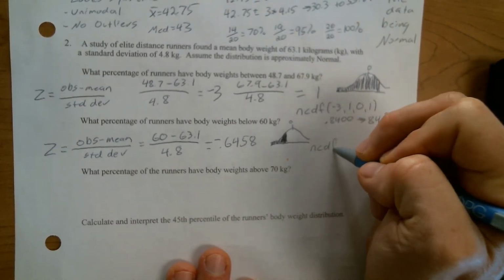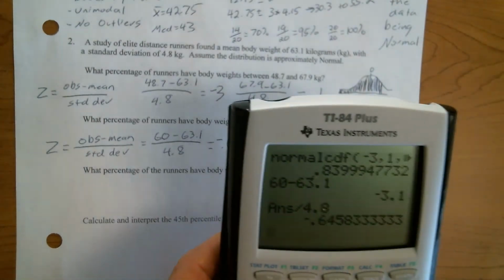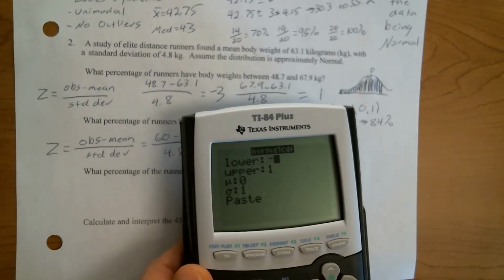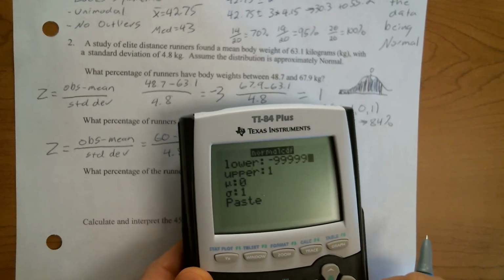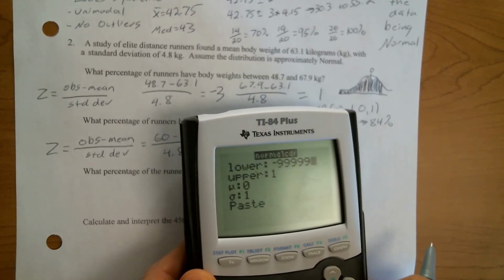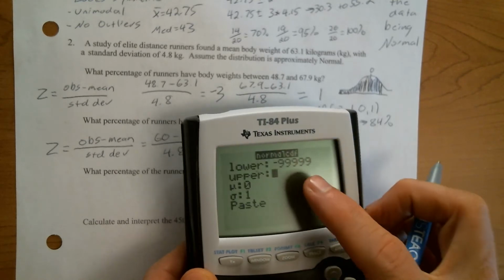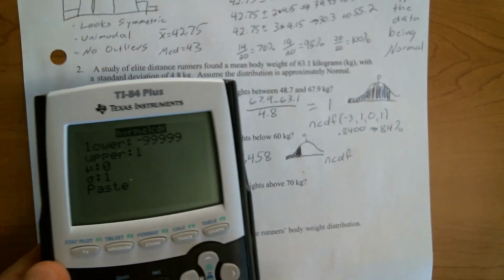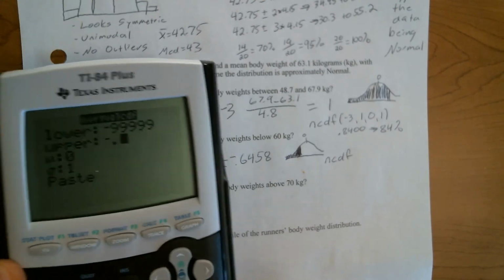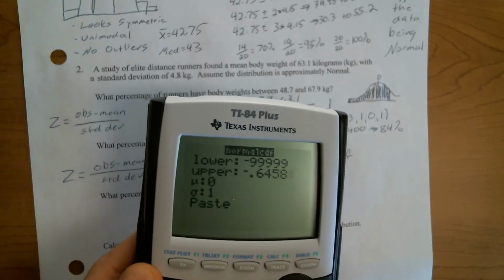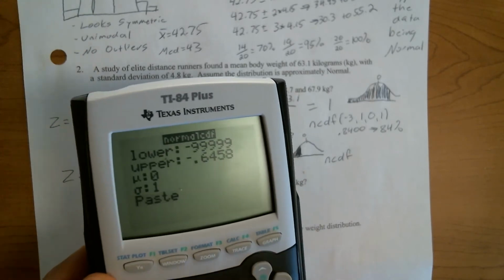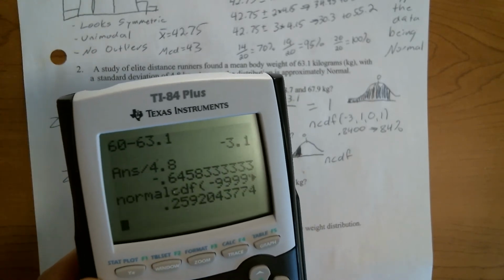Now, when we're doing one of these where it says below a value, when we go to normal CDF, we're going to be putting our lower value in as like negative 999. And again, that's effectively negative infinity because that many standard deviations below the mean is, you're talking about such tiny amounts of area that it won't show up in the calculator. And then we're going up to negative 0.6458, mean of 0, standard deviation of 1.